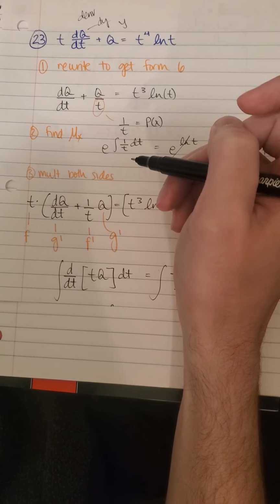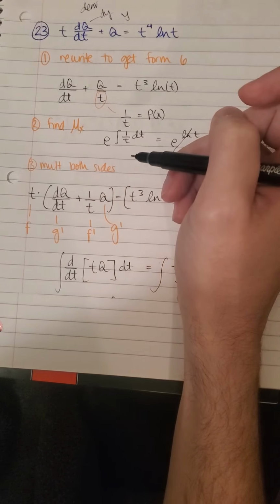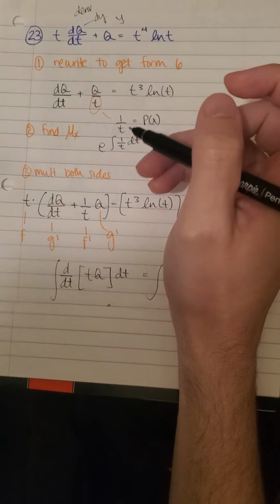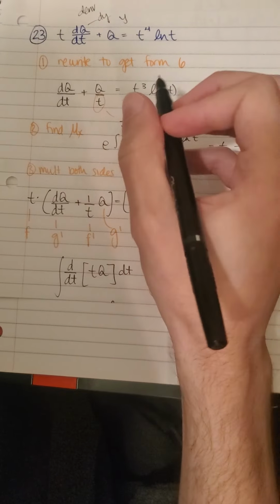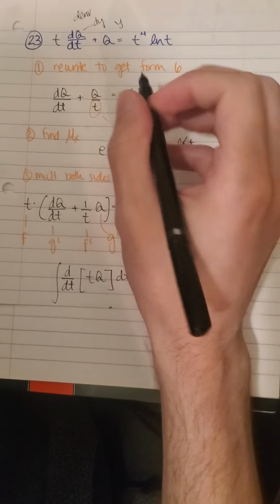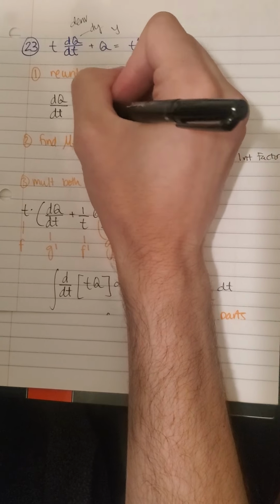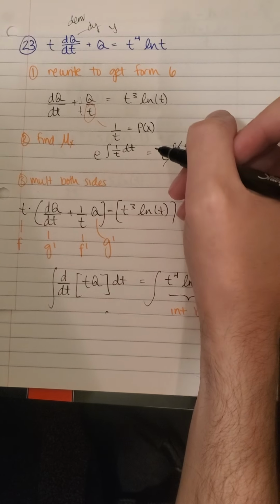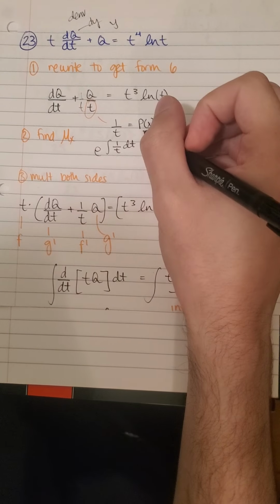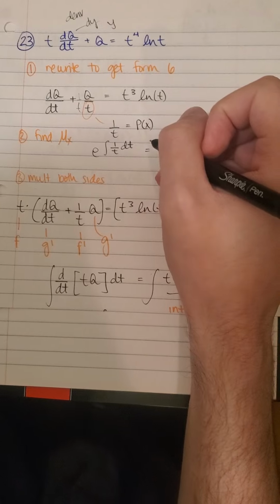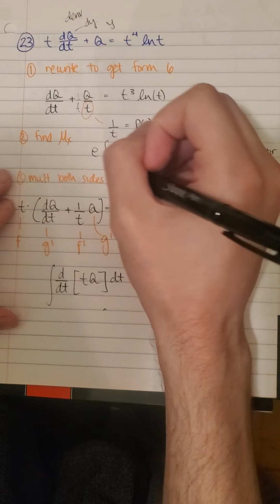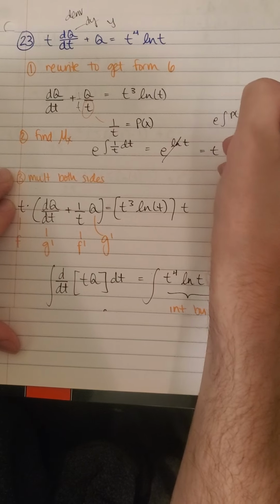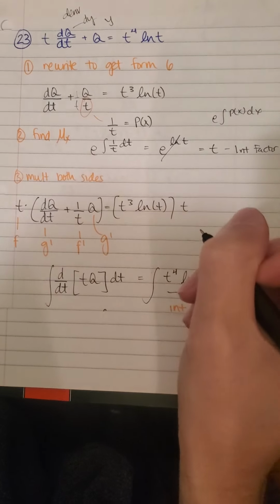Just continuing on with what we know from the integrating factor theorem. I know that this right here, because this is the same as just 1 over t, is the leading coefficient. That's the p of x term that we use when we take e to the integral of p of x dx.